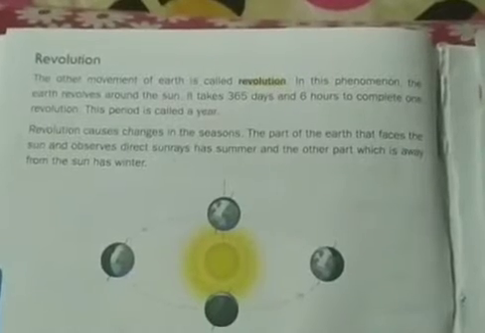Next, what is revolution? Revolution, the other movement of earth, is called revolution. In this phenomenon, the earth revolves around the sun. It takes 365 days and 6 hours to complete one revolution. This period is called a year. Revolution causes changes in the seasons. The part of the earth that faces the sun and receives direct sun rays has summer, and the other part which is away from the sun has winter.